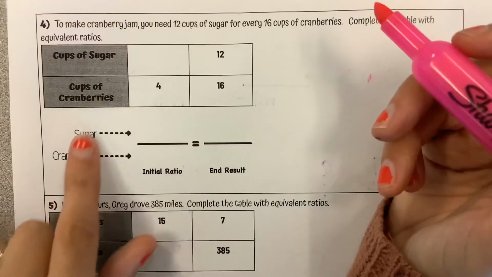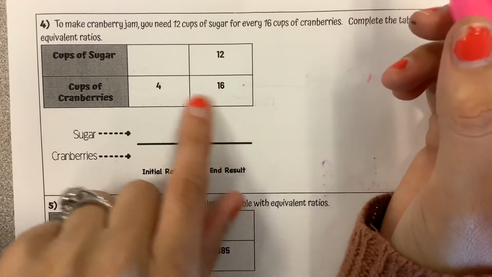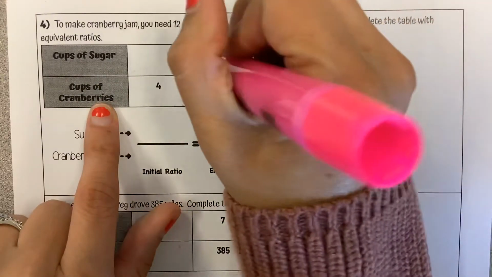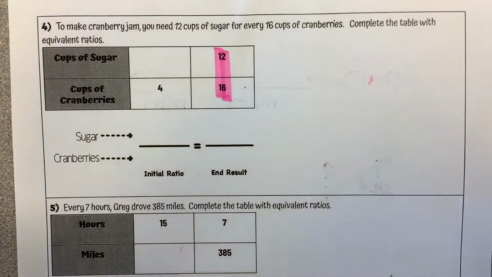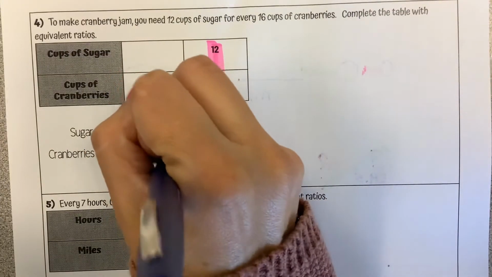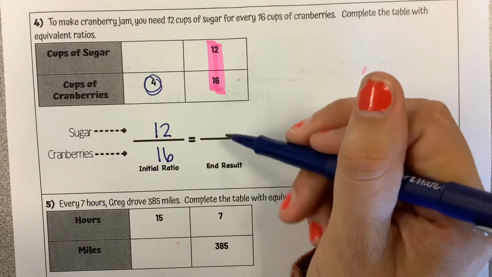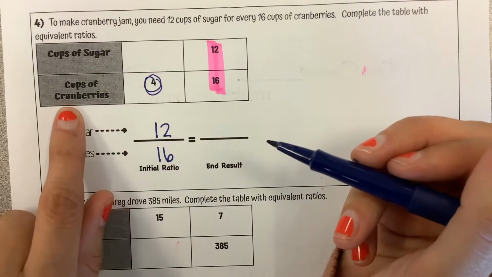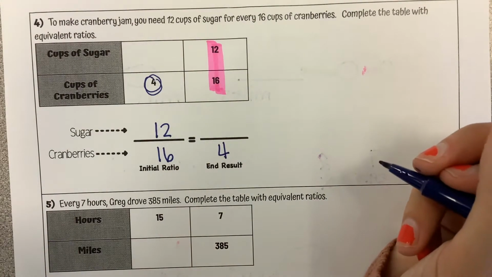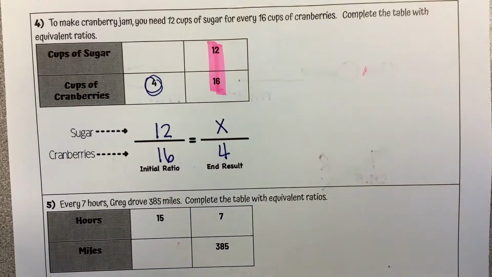So we've already filled in our proportion, comparing sugar and cranberries. And then on this table, I'm looking for where I'm given both sugar and cranberries, and that's this column right here, which is 12 over 16. So I'm gonna fill that in my initial ratio. 12 matches with sugar, 16 matches with cranberries. This other number here, 4, I need to put in one of these 2 spots. Since 4 corresponds with cranberries, and cranberries was on the bottom, I'm gonna put the 4 on the bottom, okay? And then on top, we are solving for the sugar.